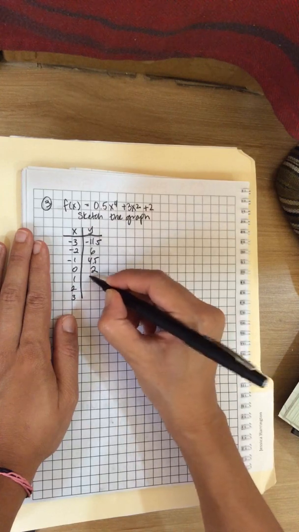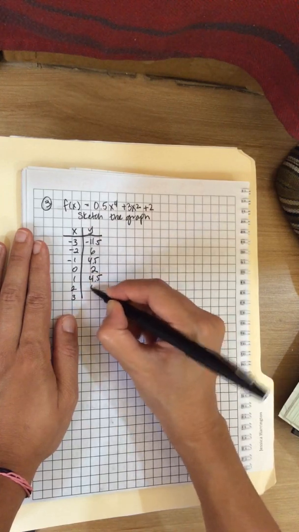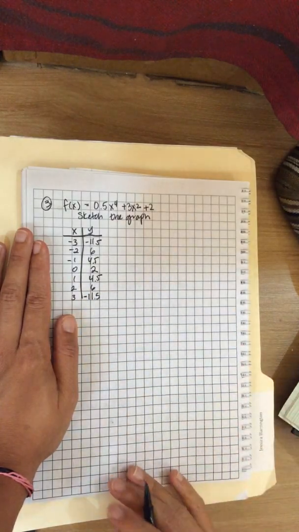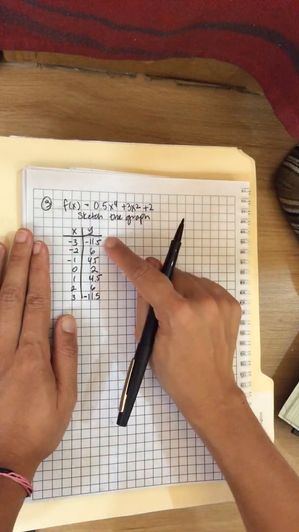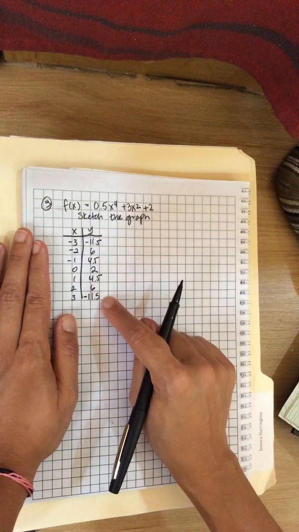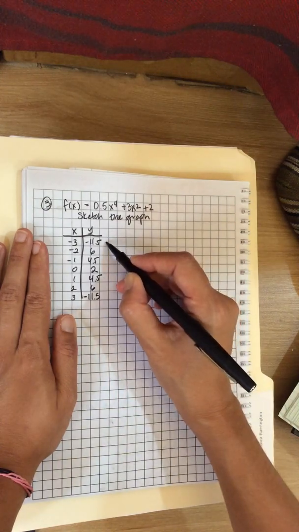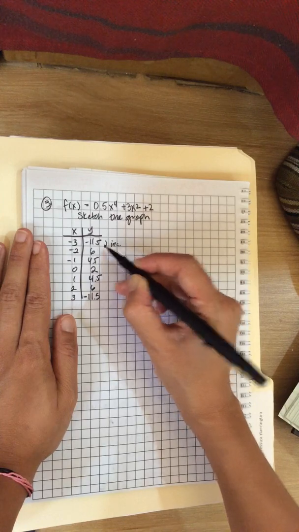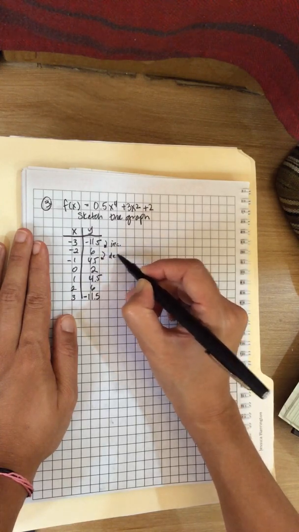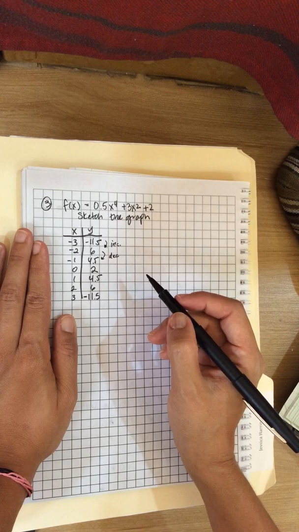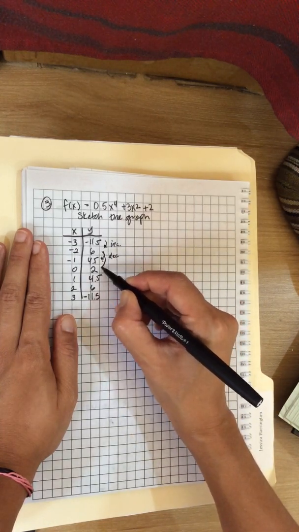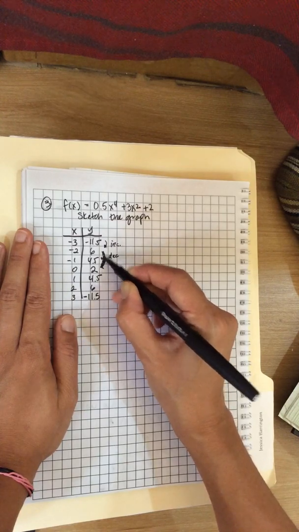2, 4.5, 6, and 11.5. Negative 11.5. Okay, so we can notice it starts off at negative 11.5 at negative 3, and then it goes back to negative 11.5 at positive 3. Okay, so from negative 11.5 to 6, the function is increasing, right? Okay, and then from 6 to 4.5, it's decreasing. And then from 4.5, it's actually decreasing all the way to 2, right? So here, this part.